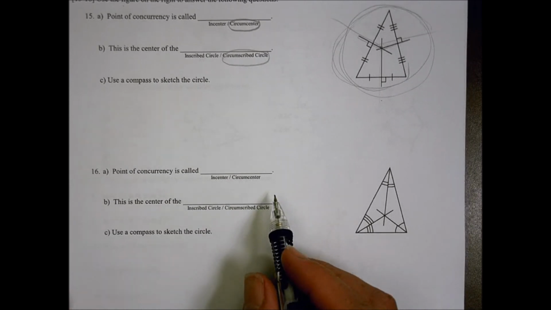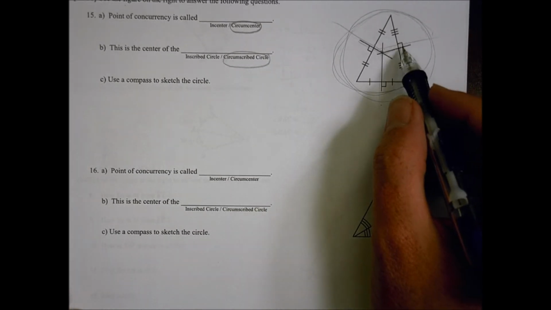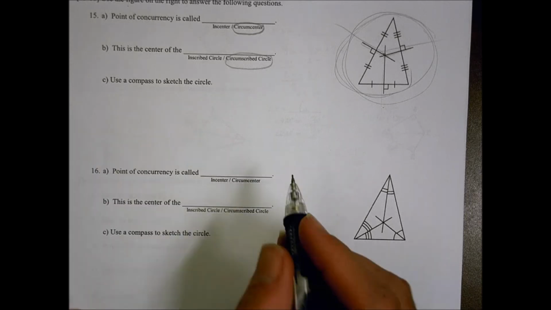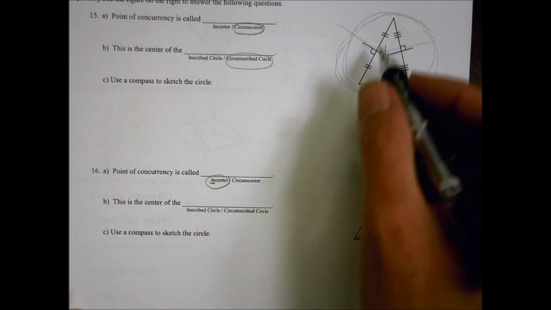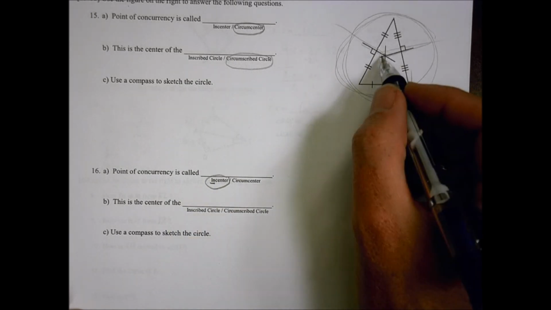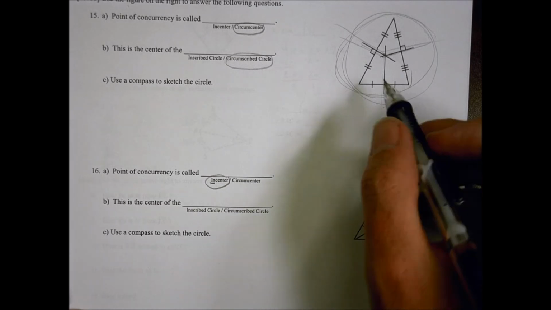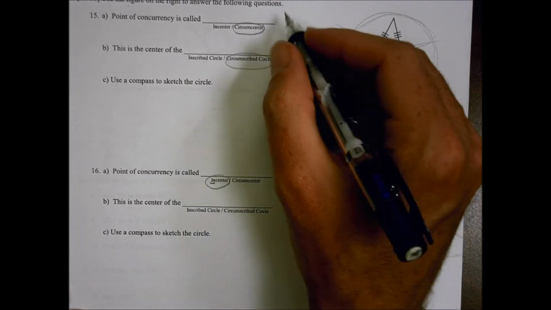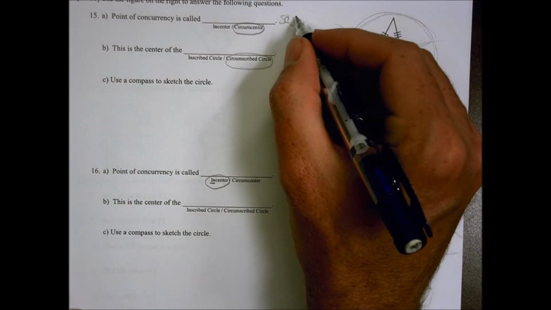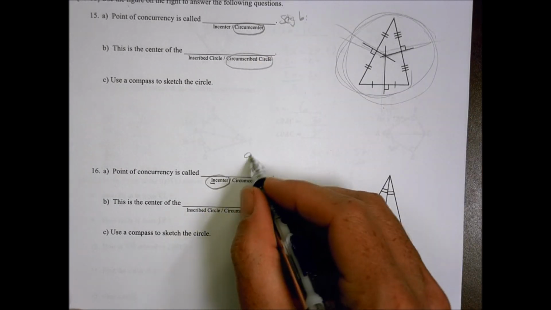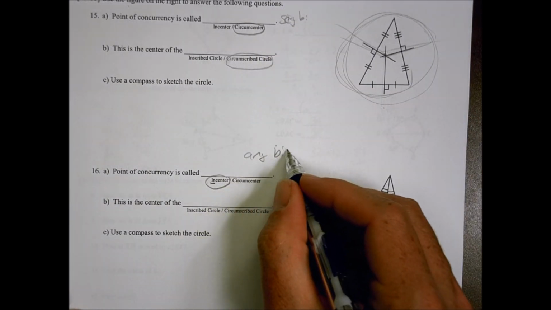This one though is a little different because instead of using the segment bisectors, we use angle bisectors. And the angle bisectors come together in the middle. We call that point the incenter. Let's think of it this way: it's in the middle, right? And we know our lines extend out that way too. Okay? So the circumcenter is when we're looking for the segment bisectors, and incenters with the angle bisectors.